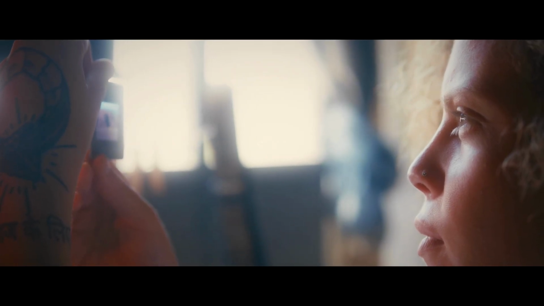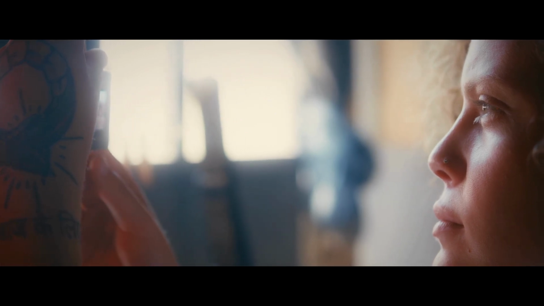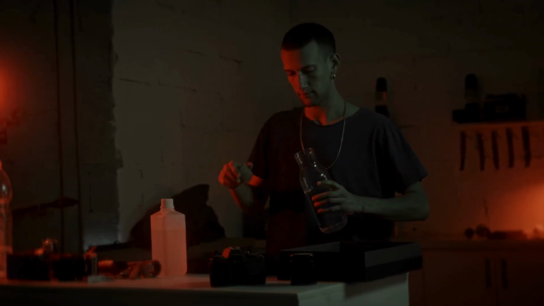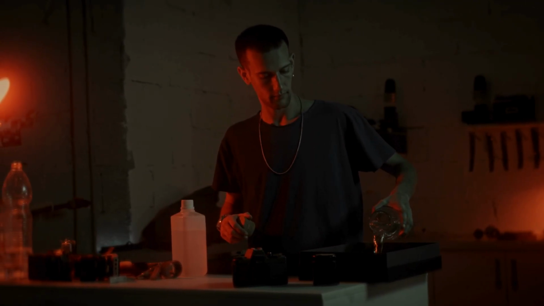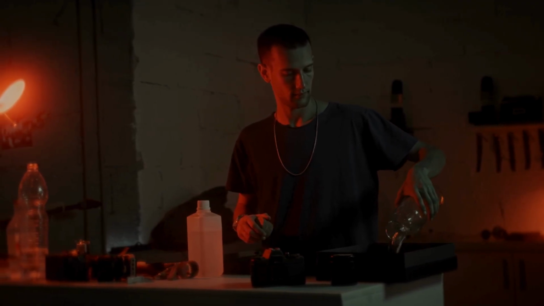Think about some of the most memorable portraits you have ever seen. Many of them do not show everything. Part of the face may disappear into darkness. Part of the body may be suggested rather than fully visible. This selective use of light encourages the viewer to participate, to imagine, to interpret, and that interaction makes the image more powerful.